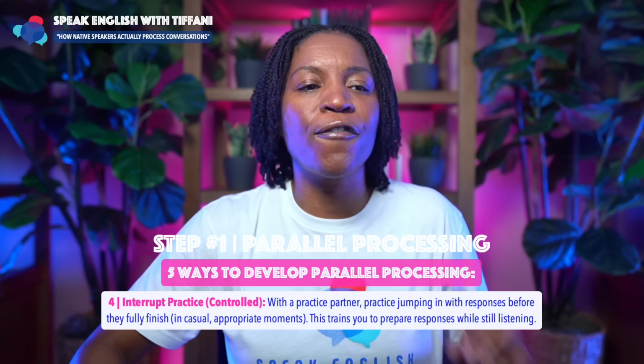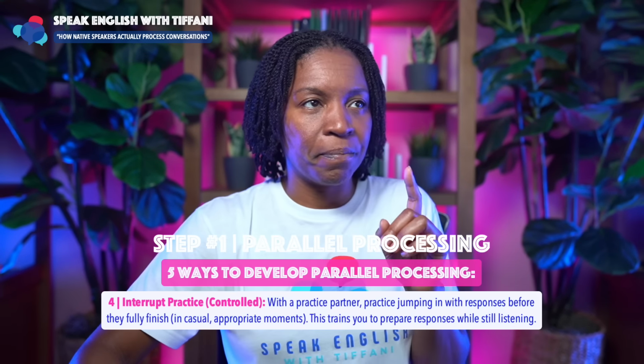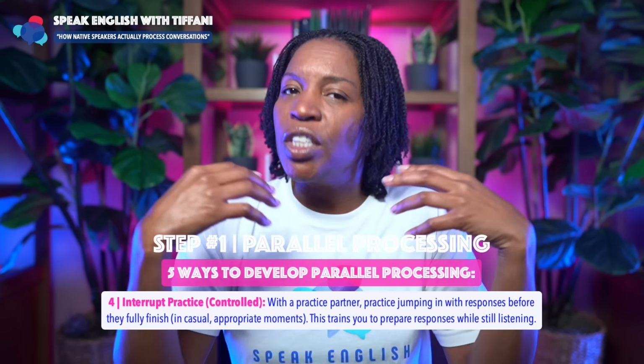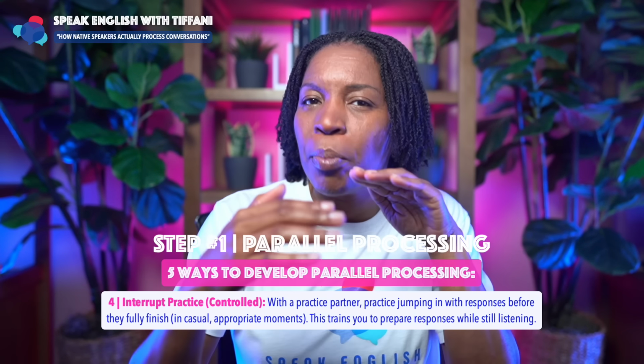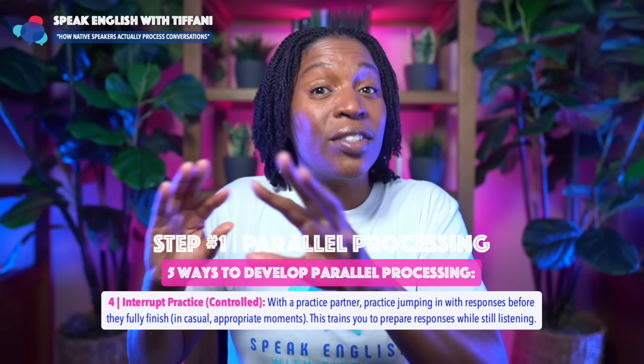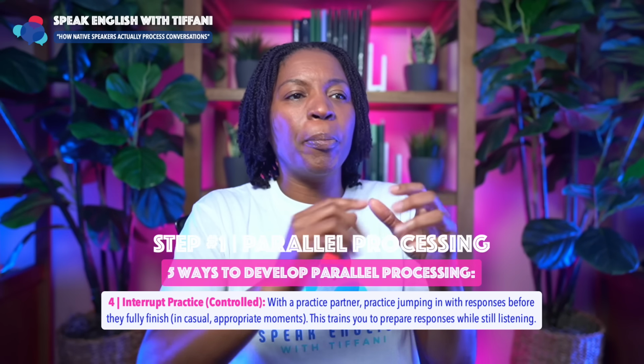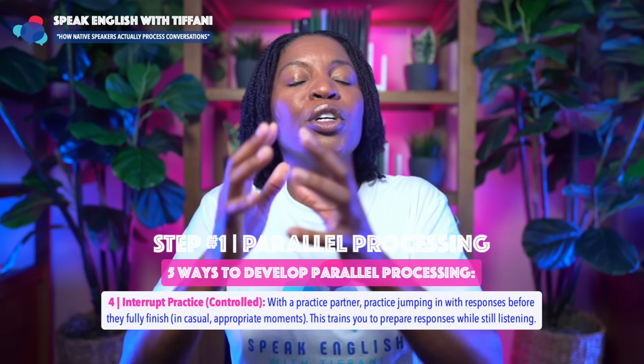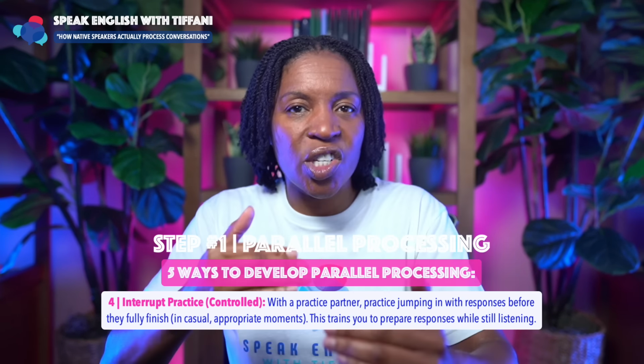Here's method number 4. Interrupt practice. Now this is controlled interruption. Let me break this down. With a practice partner, practice jumping in with responses before they fully finish in casual, appropriate moments. You don't want to practice cutting people off or being rude. No, just having a conversation, and when you notice there's possibly a way you can say, hey, 1 second, I want to add this, as long as it's not rude or inconsiderate. This trains you to prepare responses while still listening. Remember, you're trying to develop this skill of parallel processing.